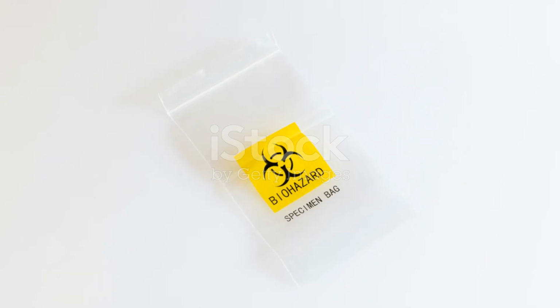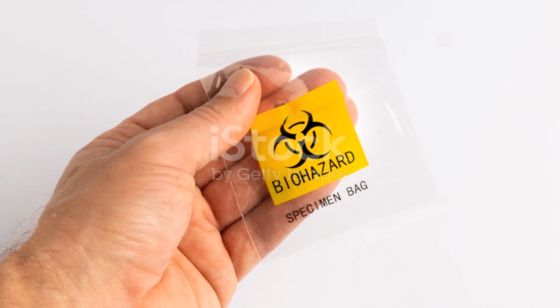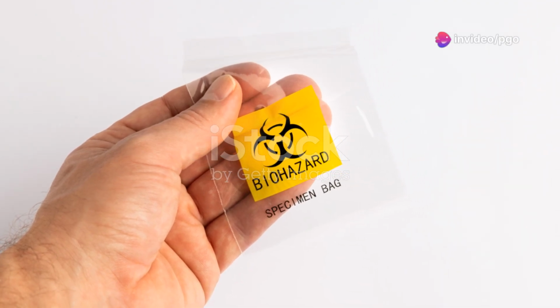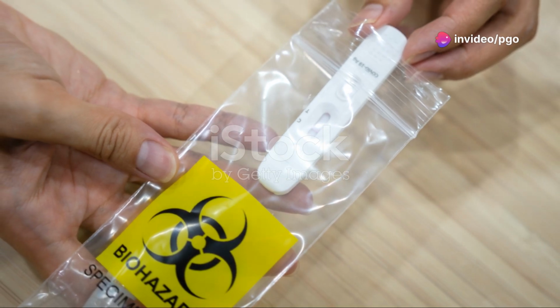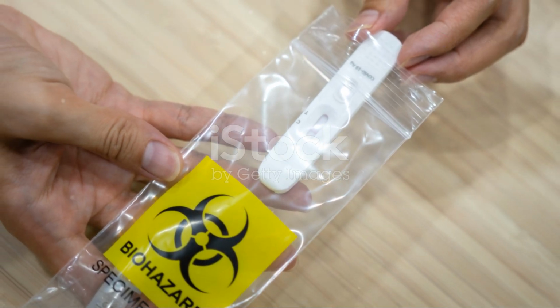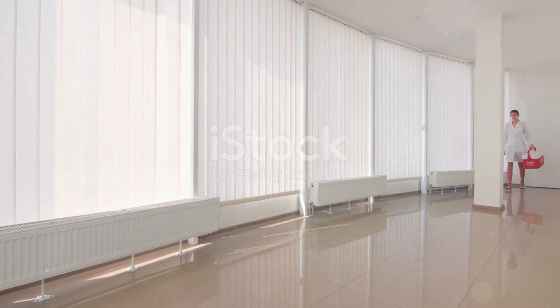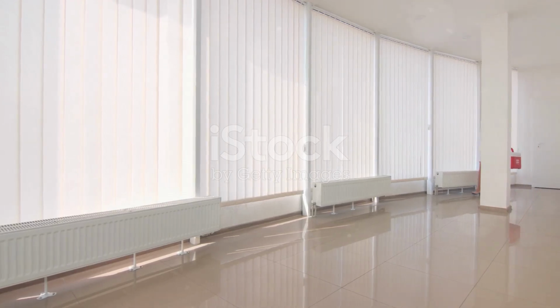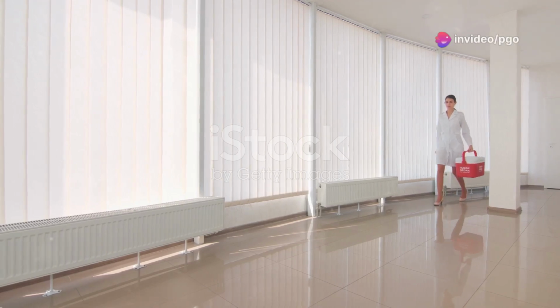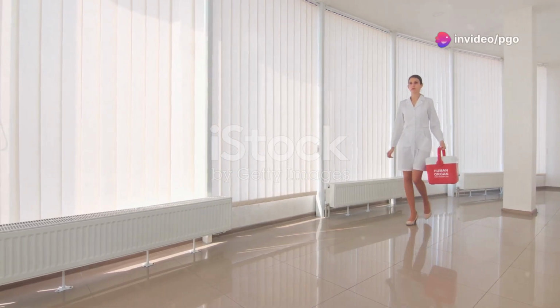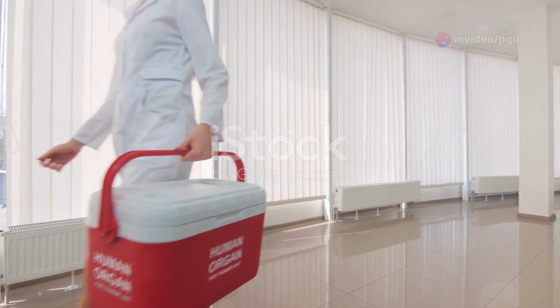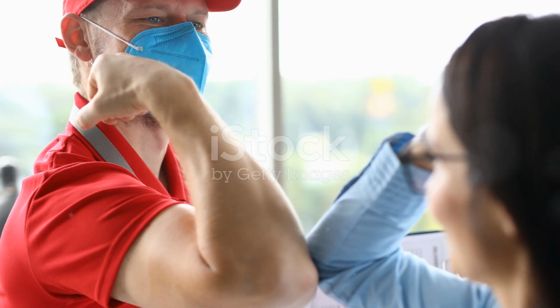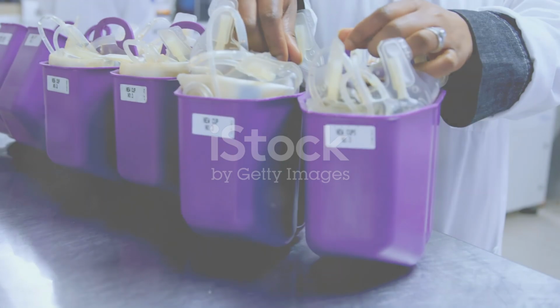In addition to these general guidelines, specific transportation requirements may apply based on the nature of the sample, the tests being performed, and any applicable regulations, such as those governing the transport of infectious materials. By adhering to stringent transportation protocols, laboratories and healthcare facilities can ensure that patient samples arrive at the laboratory in optimal condition, preserving their integrity and contributing to the accuracy and reliability of the diagnostic process.